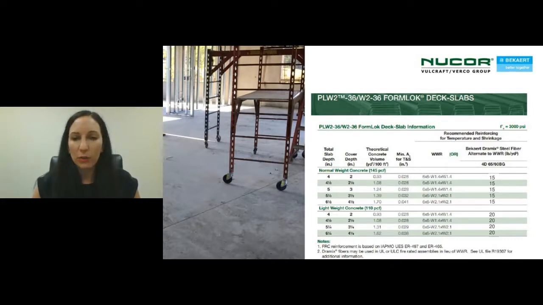So for that 0.00075 reinforcing ratio, you can use that 66W1.4, for example, or this is an internal copy, 15 pounds of the 40 fibers in normal weight concrete. If you were to go to the Nucor website right now, the dosages are actually different. This is being updated. I have an internal copy here showing for you.